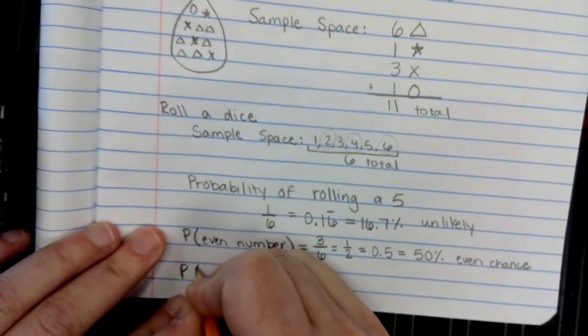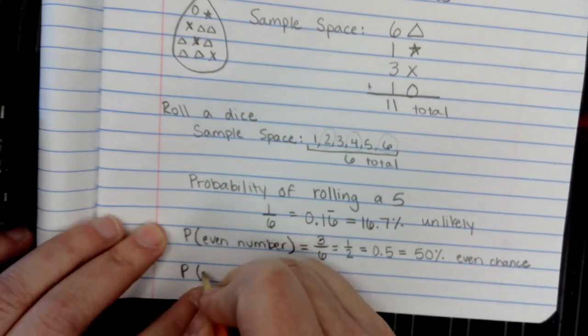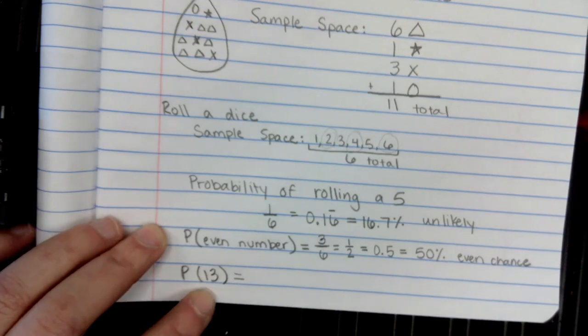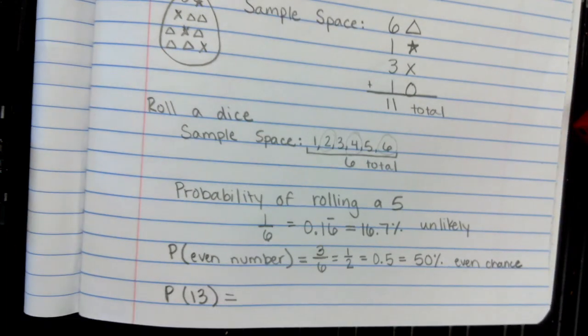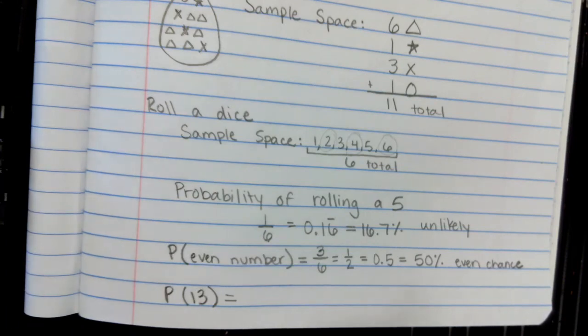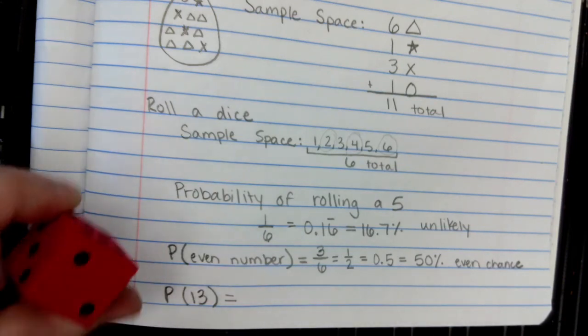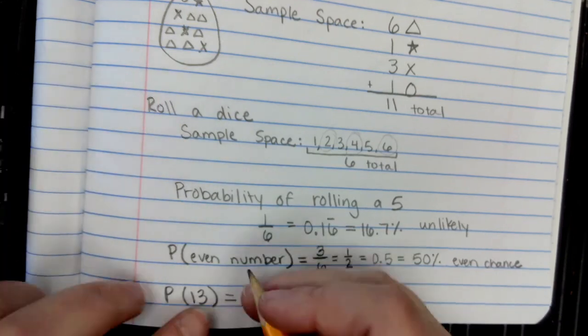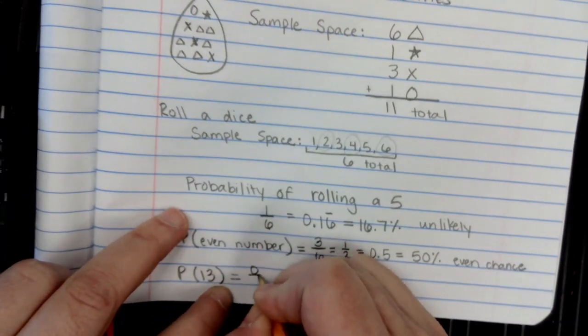There's 0 opportunities out of 6 total. And 0 over 6 is really just 0, which is 0%. So if we label that with our likelihood, is this impossible, unlikely, even chance, likely, or certain? Impossible. It would never even be close to happening.